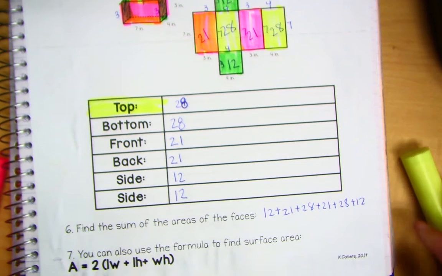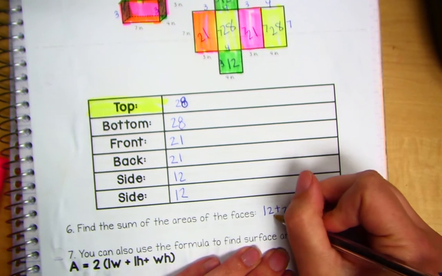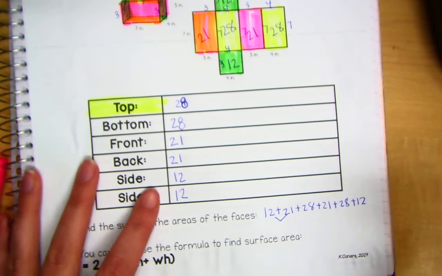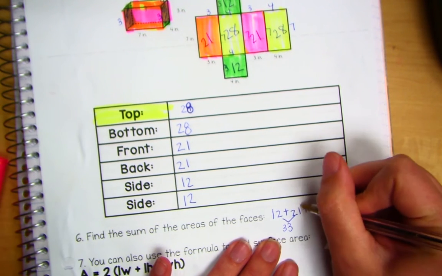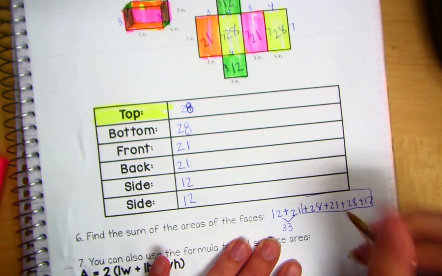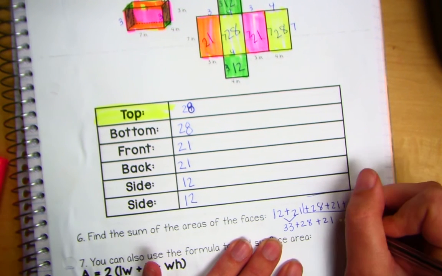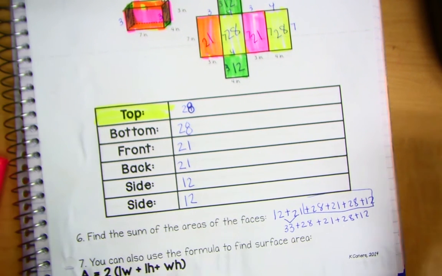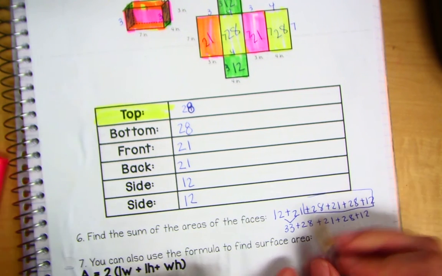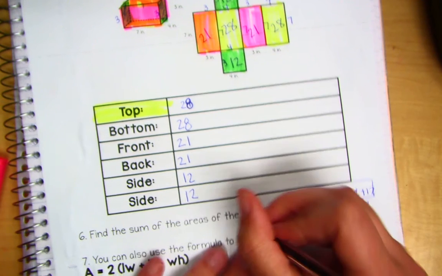Okay, and this is just going to take a little bit of time just to kind of add them one at a time. So I might do 12 plus 21 would be 33. Okay, and then I can bring all this down. Plus 28 plus 21 plus 28 plus 12. I'm kind of doing this in my head. So let's say 33 plus 28, and I can show you guys this one.